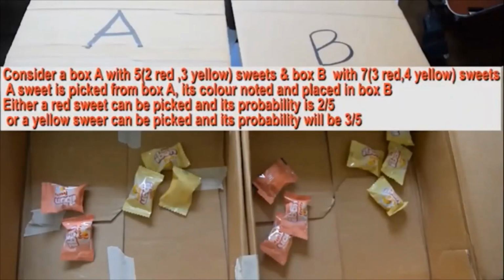Consider two boxes, A and B, with A having 2 red sweets and 3 yellow sweets, and B having 3 red sweets and 4 yellow sweets. It is important to note the total number of sweets in each box at the start of the experiment. A sweet is picked at random from box A, its color noted, and is put in box B.